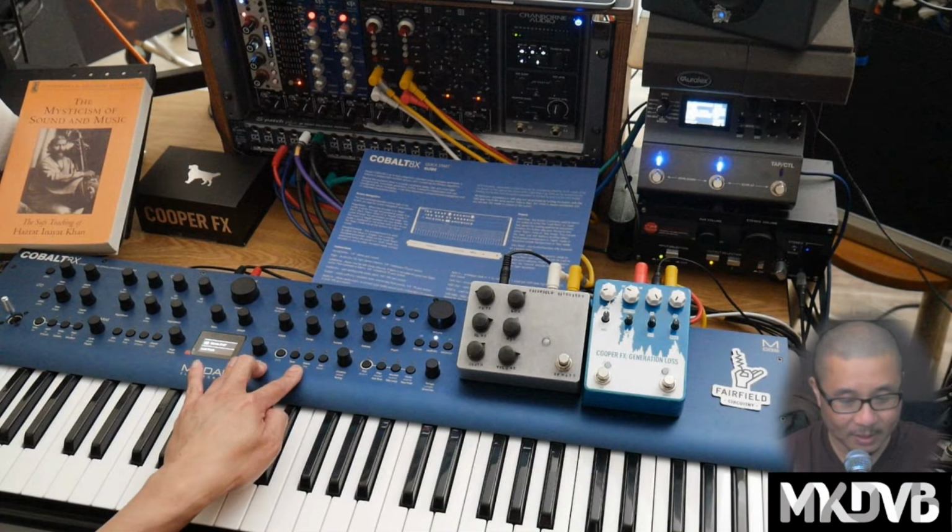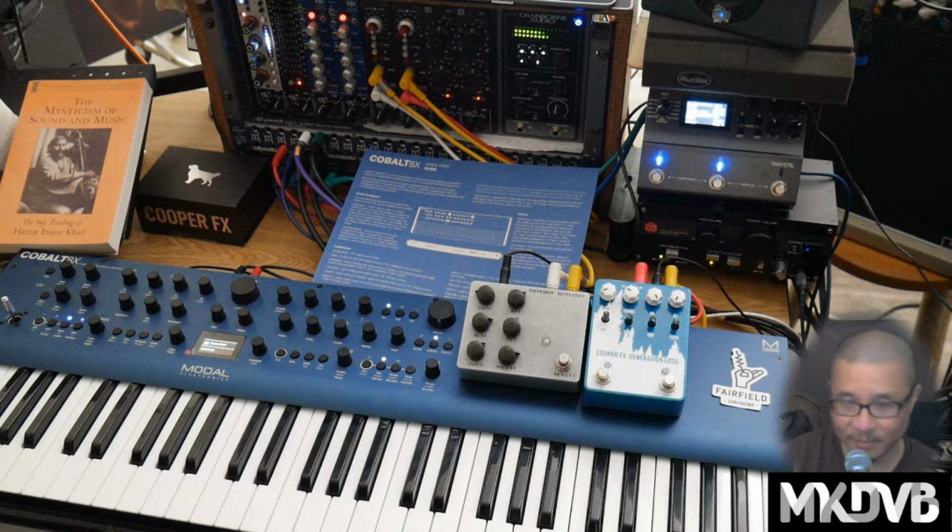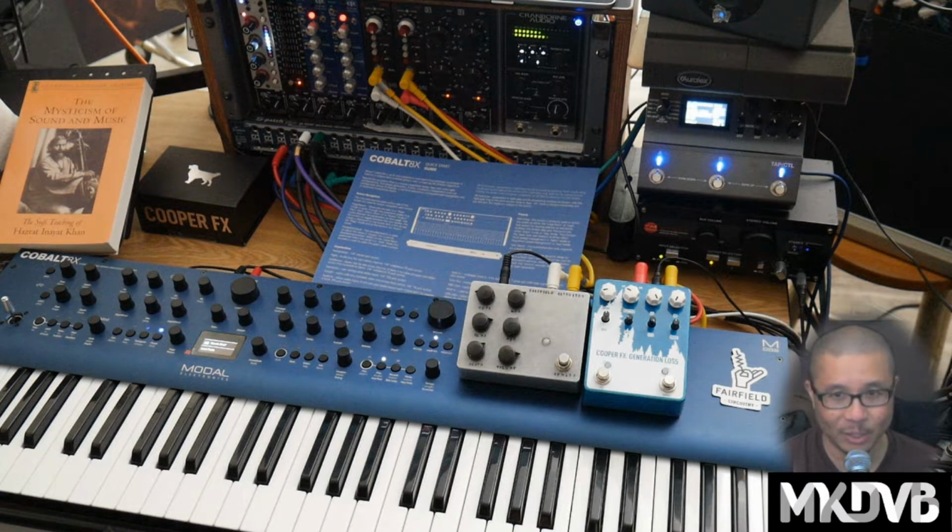Let's dig into this. Here's the patch that I was playing. This is what I sampled for my live synth jam. I sampled it into my Instruō loop bod, so it's been transformed a little bit. When I do the jam, you'll hear it won't be exactly like this, but this was the base patch that I used. I'll let it play for a second. We heard it in the intro.